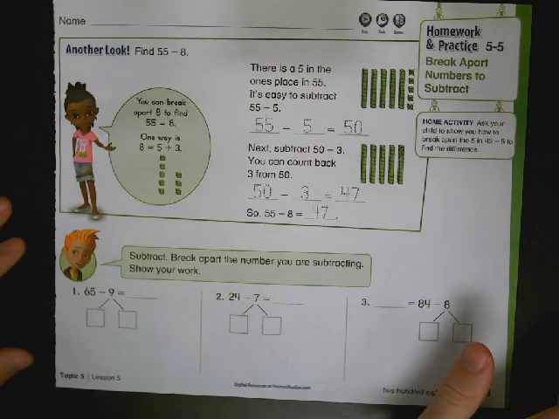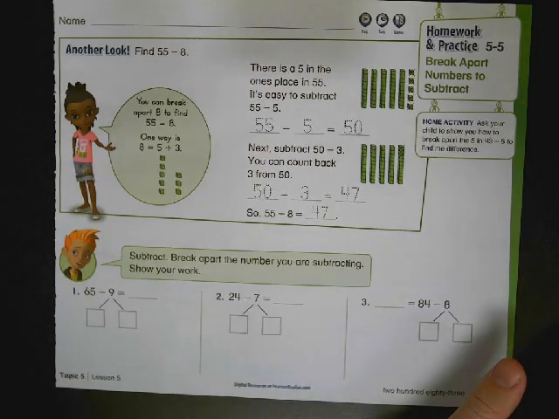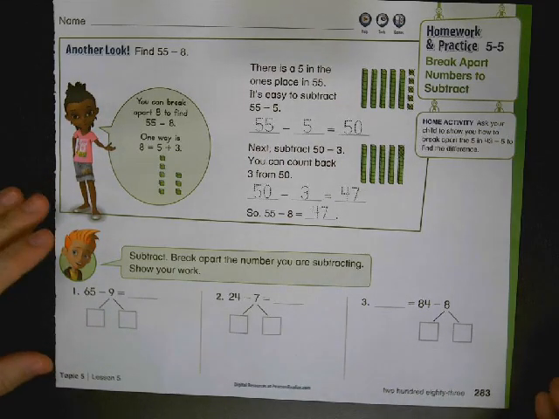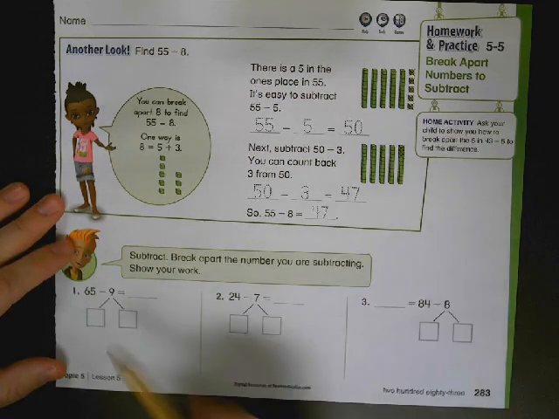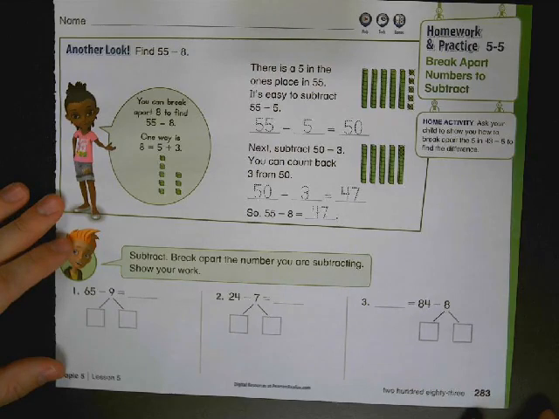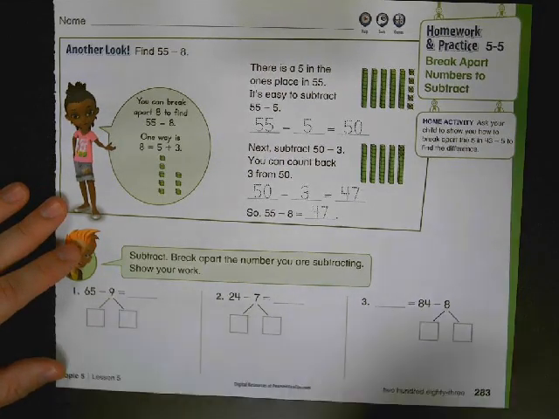Homework tonight, 5-5, breaking apart numbers to subtract. If you remember back to addition a month ago, we spent some time breaking apart numbers to add. Now we're going to do some work on subtracting. The first step you need to understand is that you're going to take this subtrahend, the smaller number, and break that number apart.